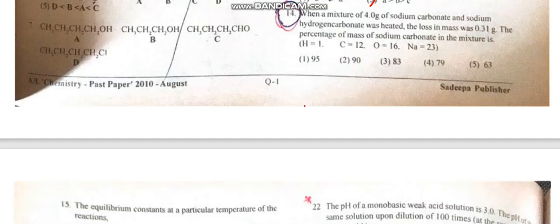Okay, now let's look at the 14th question. When a mixture of 4 grams of sodium carbonate and sodium hydrogen carbonate was heated, the loss in mass was 0.31 gram. The percentage of mass of sodium carbonate in the mixture is.